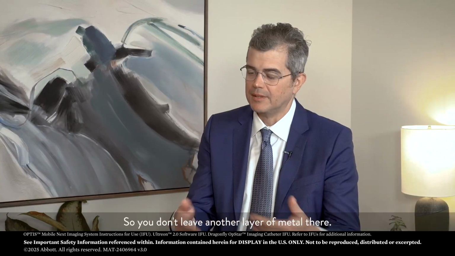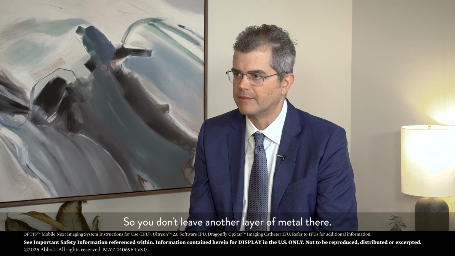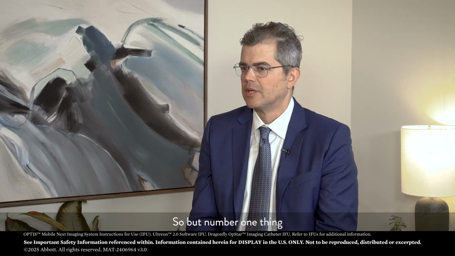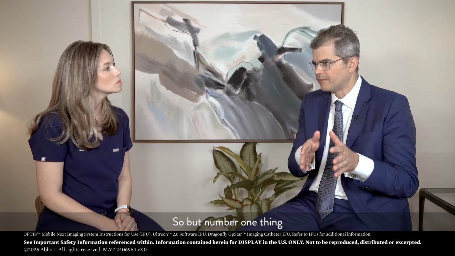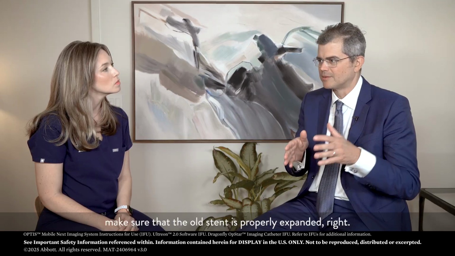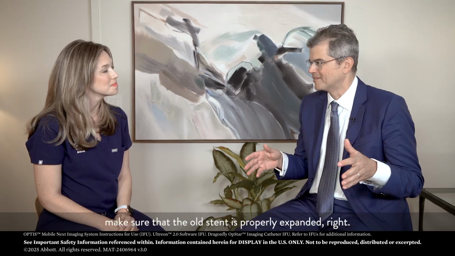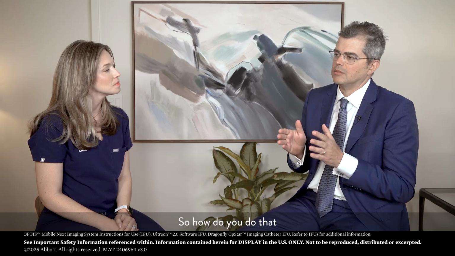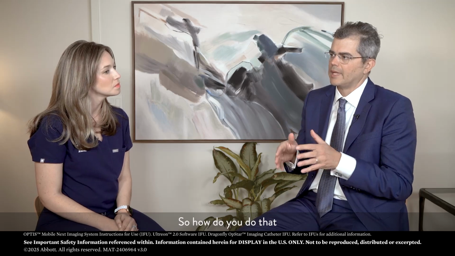So you don't leave another layer of metal there. But number one thing that you need to address is make sure that the old stent is properly expanded, right?